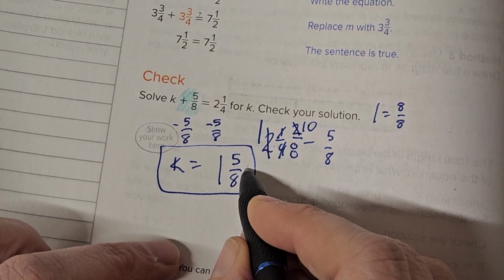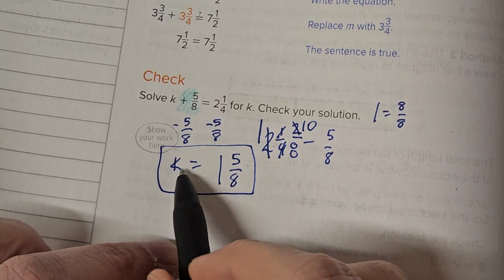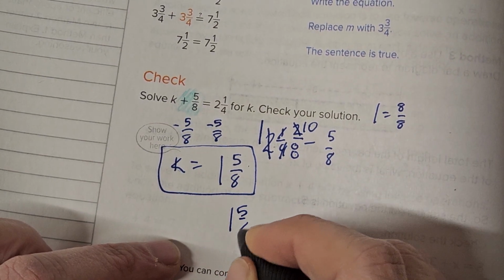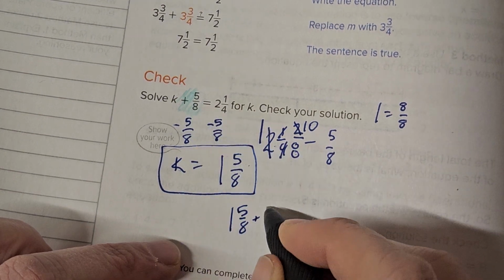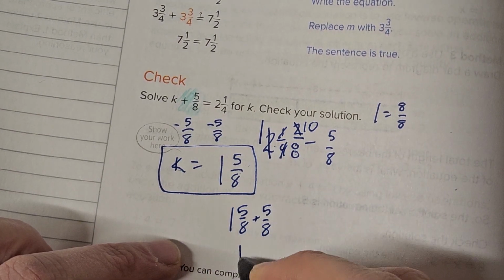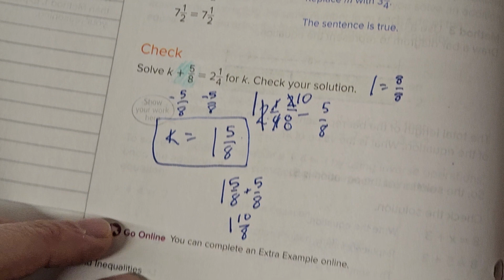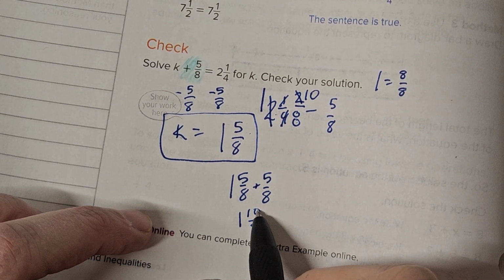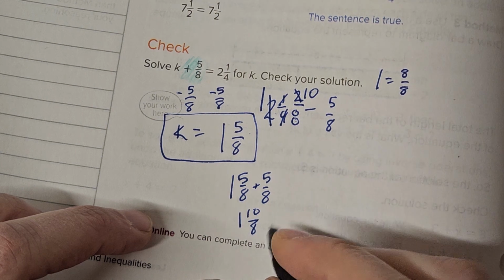How do we check it? Substitute the value of the variable. So where there was a k, we'll put in our 1 5/8. 1 5/8 plus the original 5/8 equals 1 10/8. And then we got to simplify. This is improper. Okay, 10 divided by 8 is 1, with 2 left over.